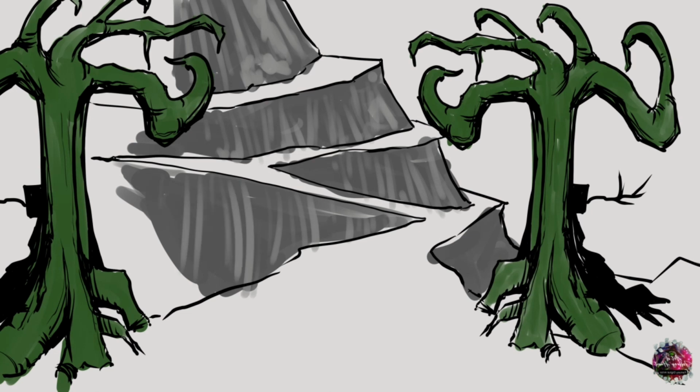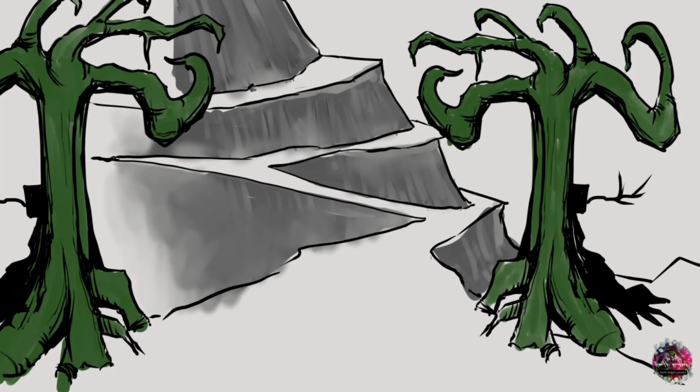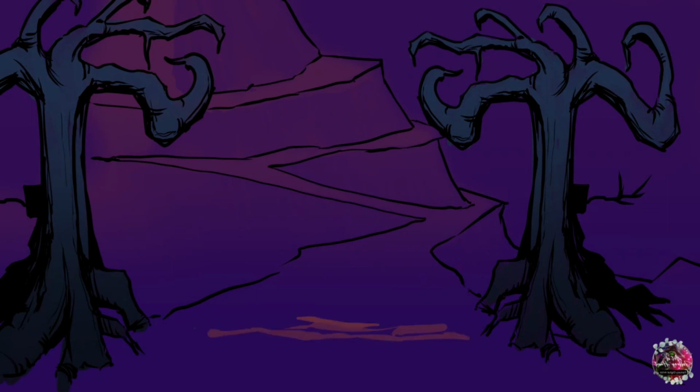Okay, step number 1. We're going to start with a scene. What? A scene? Well, that sounds pretty basic, doesn't it? The scene is going to be what you're going to use to tell your story in. It's very much like a set would be if you were shooting a movie, only you get to draw your set. How cool is that?